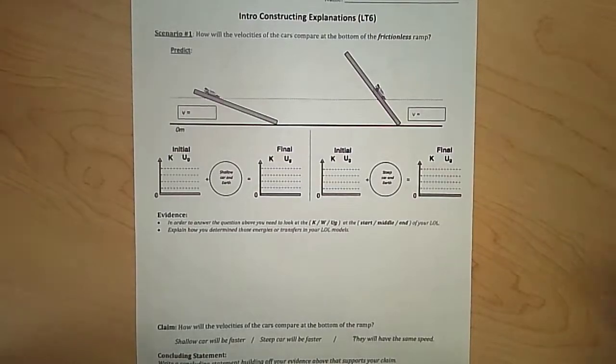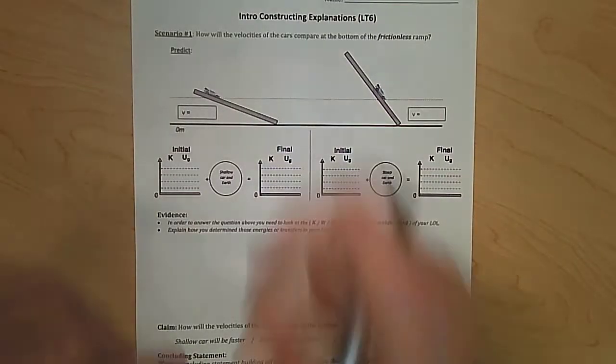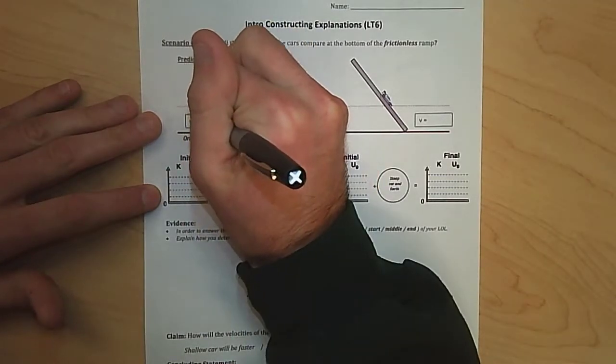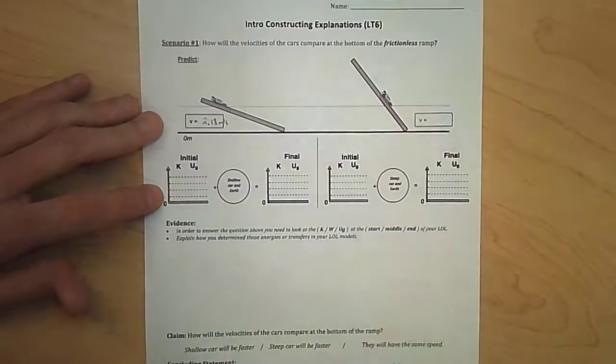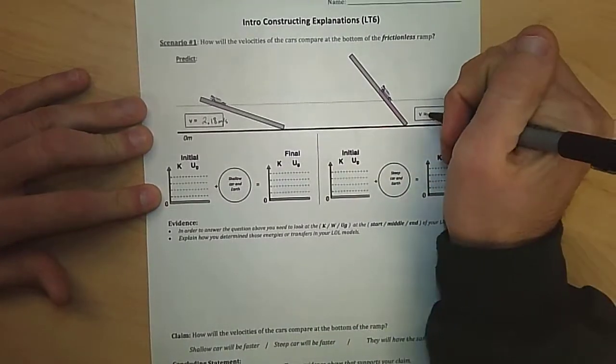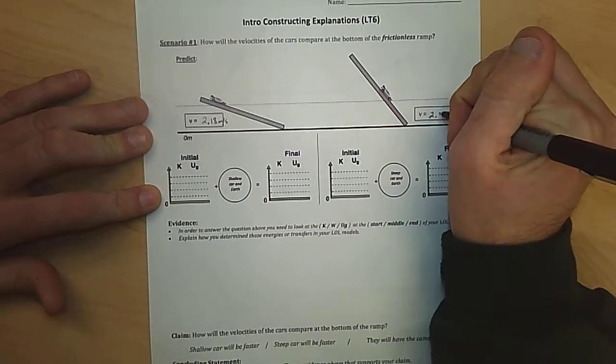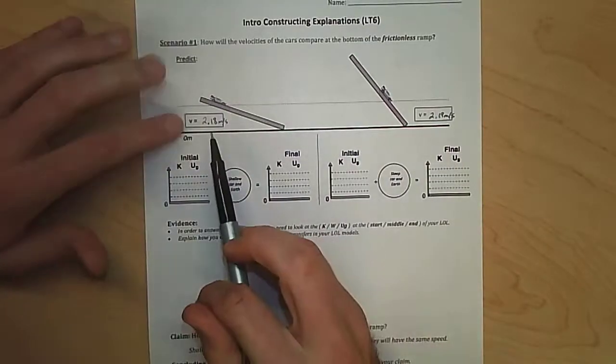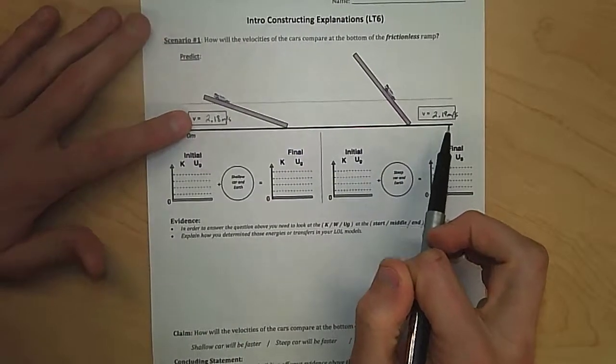All right, so we can't test it in this video, but what ended up happening is this car went down the ramp, and it had a velocity of 2.18 meters per second, at least in one of my classes. And then this one went down the ramp, and it had a velocity of 2.19 meters per second. That is not a huge difference. We could say that these velocities are essentially the same, right?